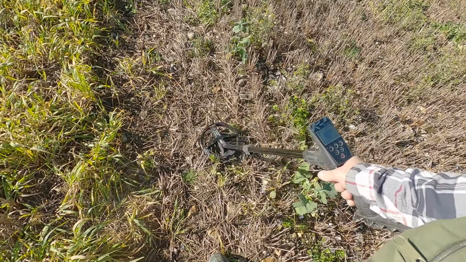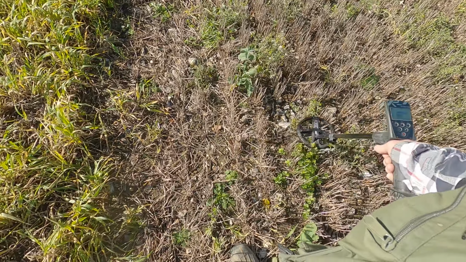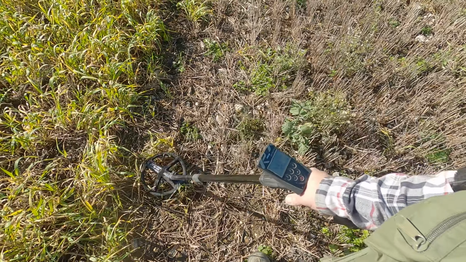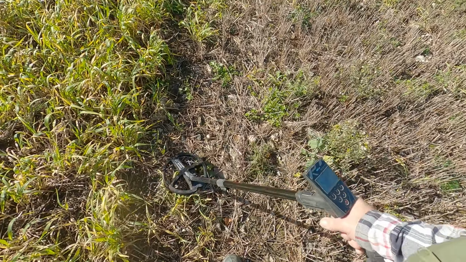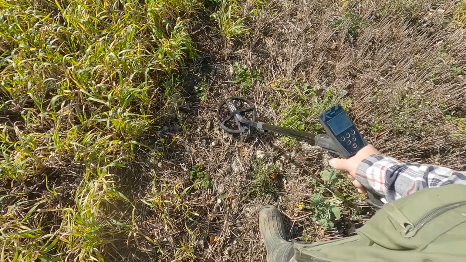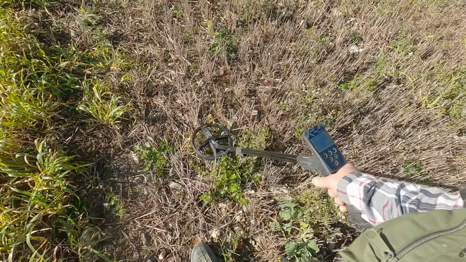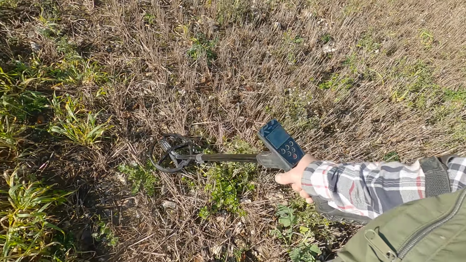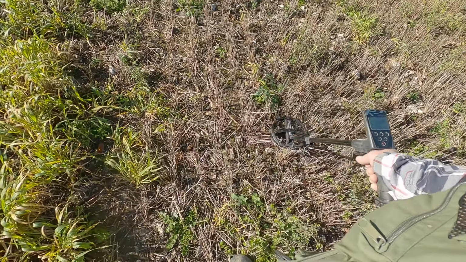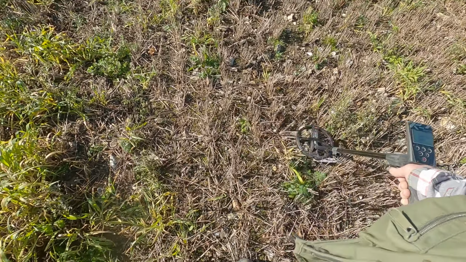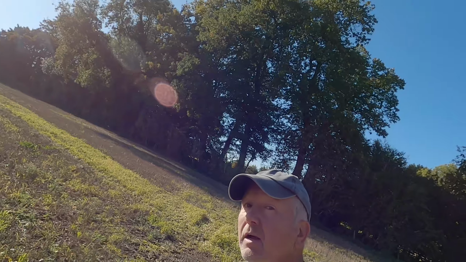You could still use it at 6.1 tone break, but you get the odd false spike with it. That's the iron cracking through. That's the iron cracking through. There you go. So that's why I use a tone break at 9 or 10 rather than 6.